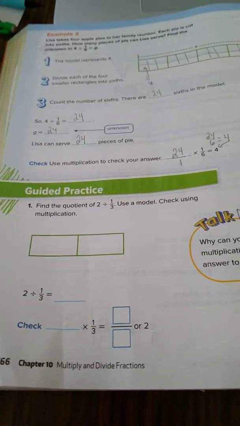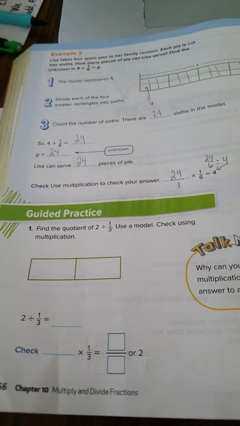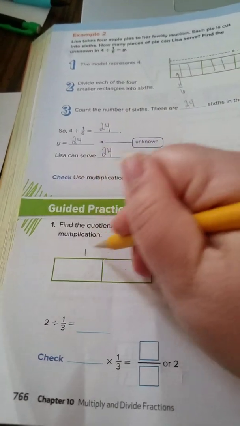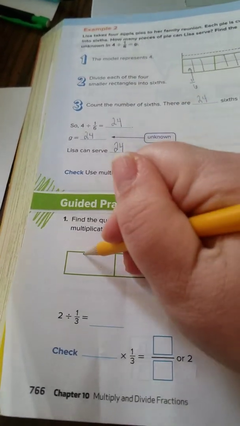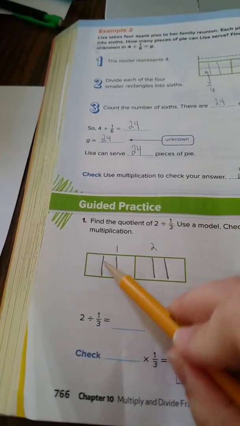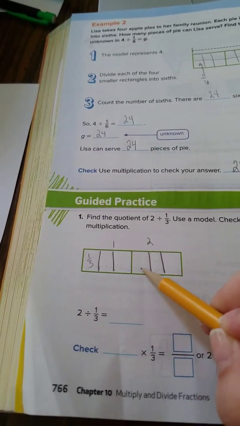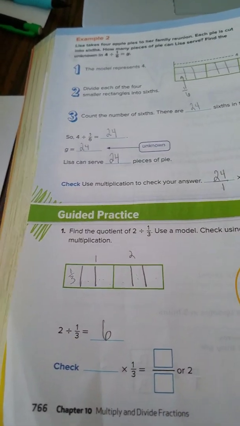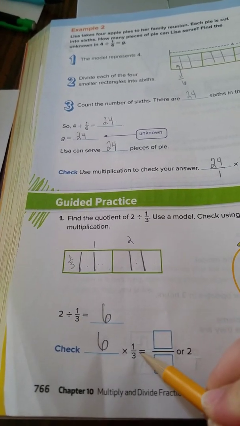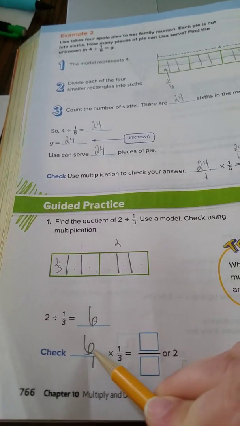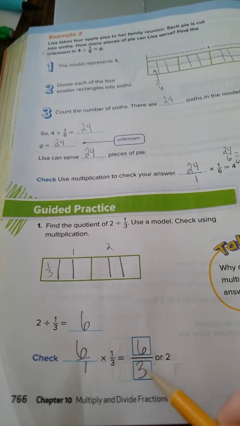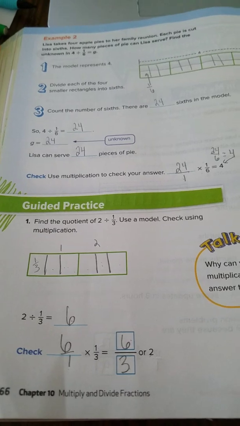All right, another one. Find the quotient of 2 divided by 1/3. Use a model, check using multiplication. So we've got 1, 2. We're going to divide them into thirds. So 3 pieces here, 3 pieces there. How many pieces? This is 1/3. 1, 2, 3, 4, 5, 6. 6 1/3 pieces. We're going to check. Our answer was 6 times our divisor, 1/3. Let's put the 6 over 1. 6 times 1 is 6 on top. 1 times 3 is 3 on the bottom. How many 3s go into 6? 2. It's perfect.